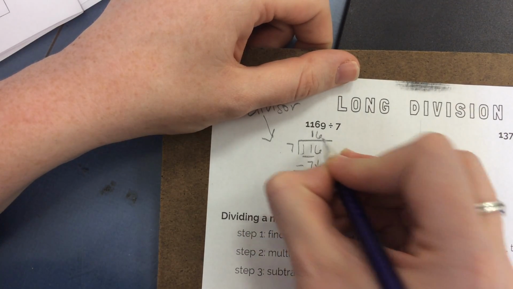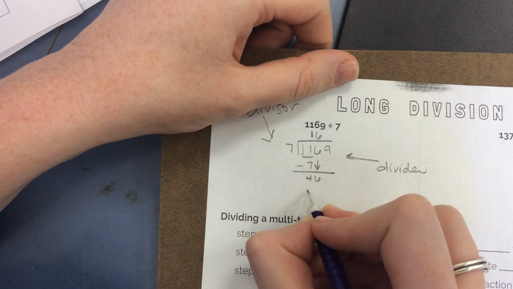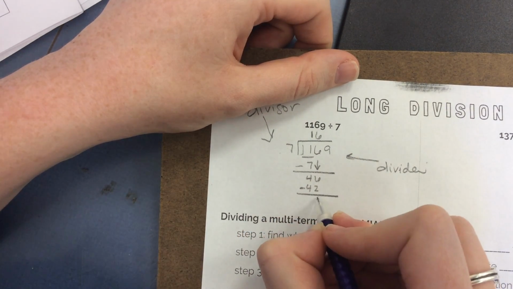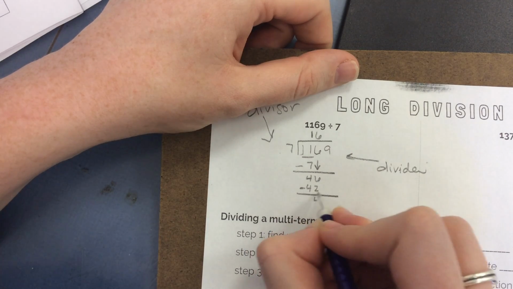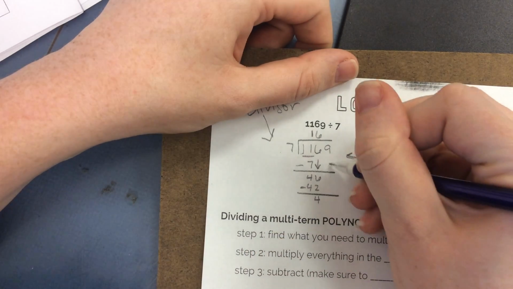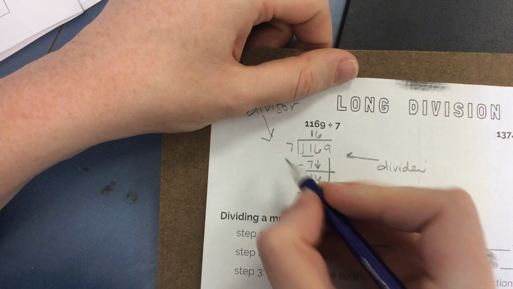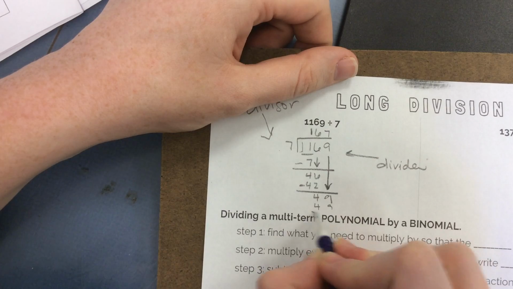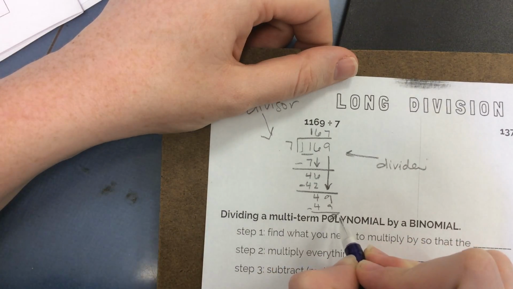7 goes into 46 6 times. 6 times 7 is 42. So we're going to subtract 42 and bring down. 46 minus 42 is 4. We're going to bring down the 9. 7 goes into 49 7 times. 7 times 7 is 49. So we have no remainders left.